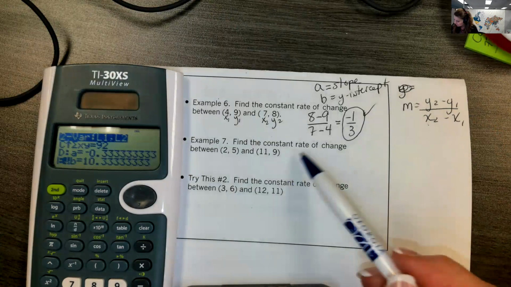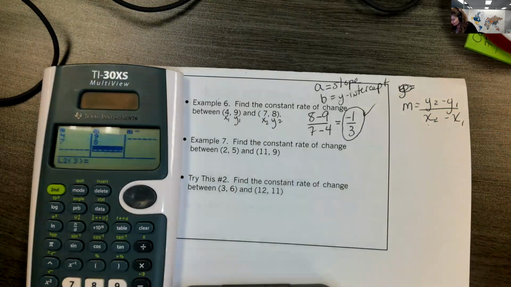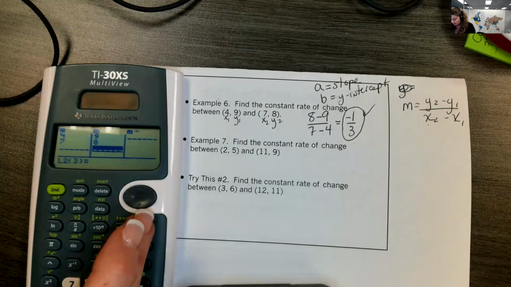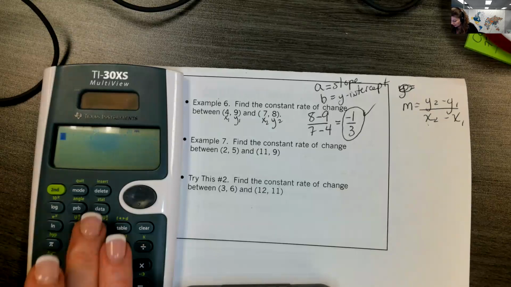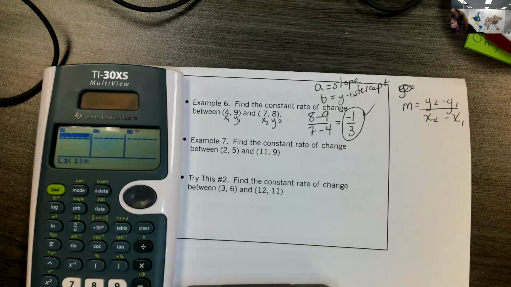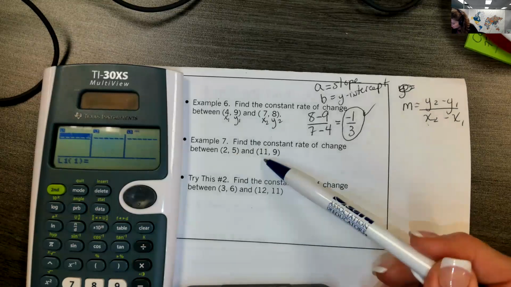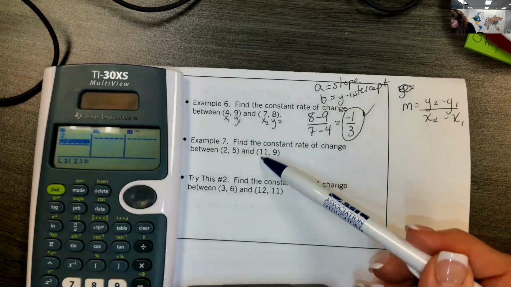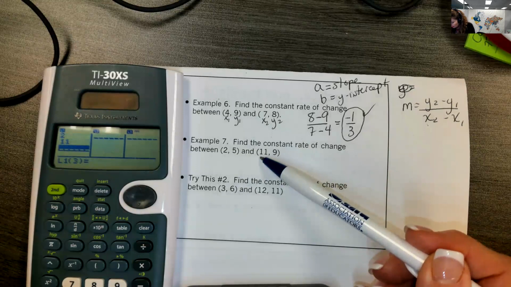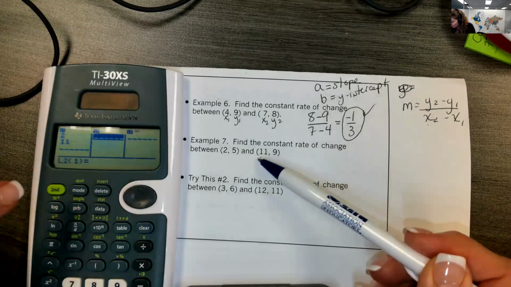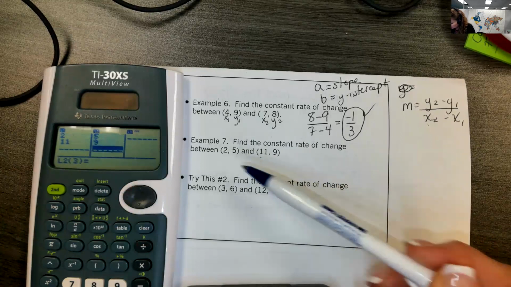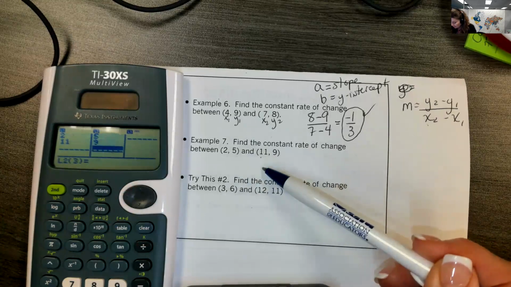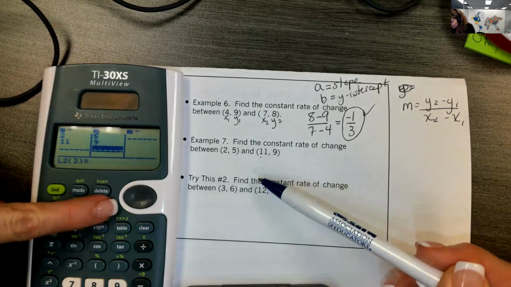All right, let's look at example 7 here. Let's practice a couple more. So to clear it out, I just hit clear and on at the same time, clears it out. So to get started, we're going to hit our data button. We're going to put in our 2 X values. So 2, enter, 11, enter. We're going to arrow right, put in our Y values, 5, 9, and then just double check it against your ordered pairs here. Now we're going to hit second data.